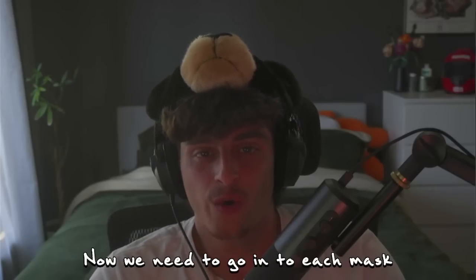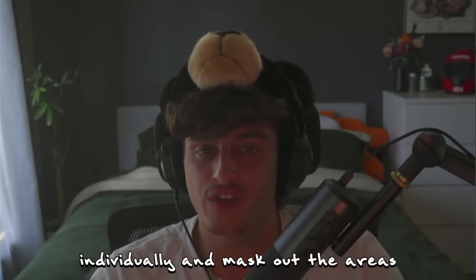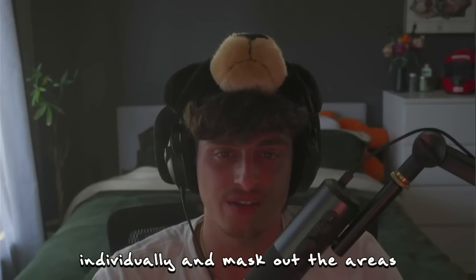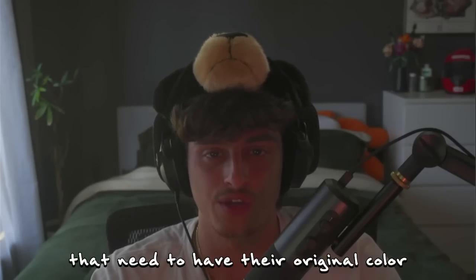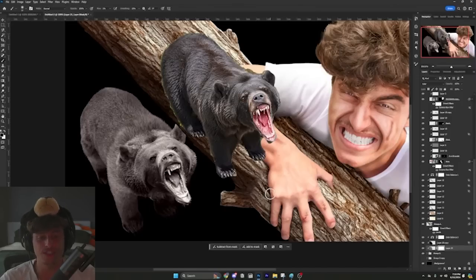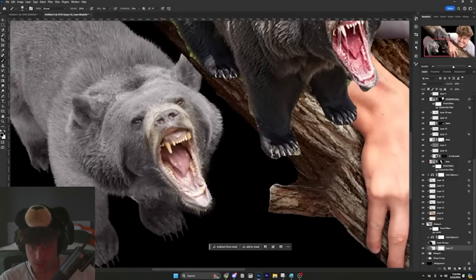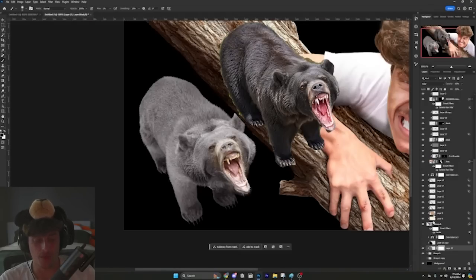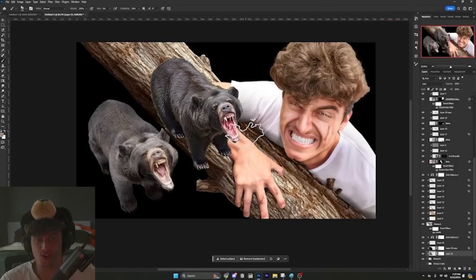Now we need to go into each mask individually and mask out the areas that need to have their original color, such as the mouth, around the eyes, and maybe some areas on its spine. Just like this. Already looking much better. There we go. It's looking so good.